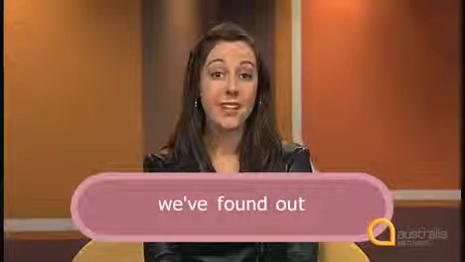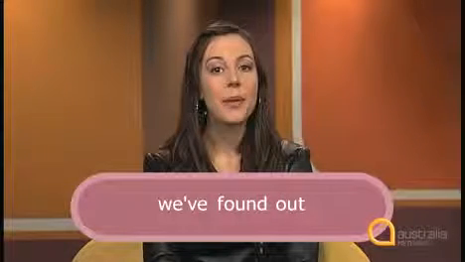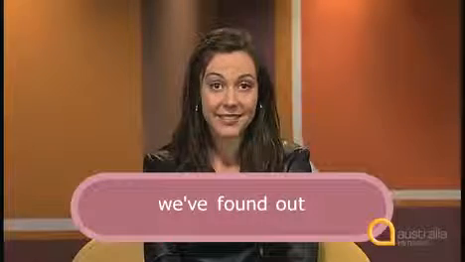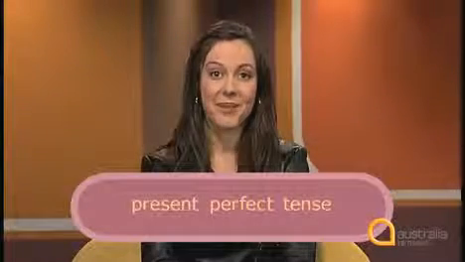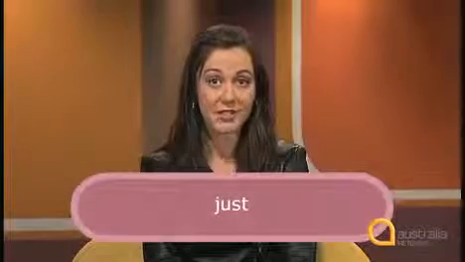Dr. Etheridge uses the present perfect tense. He says, "We've found out." He's talking about an action that has been completed. He also says, "We've seen," and greenhouse gases have increased. These actions started sometime in the past, but have now been completed. They are in the present perfect tense. When an action has only recently been completed, we can highlight this by using the adverb just.